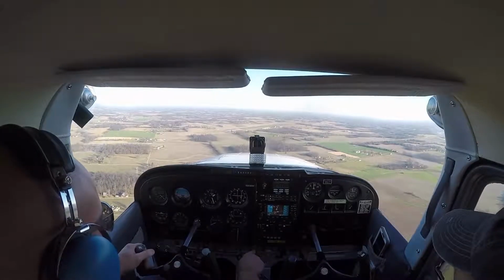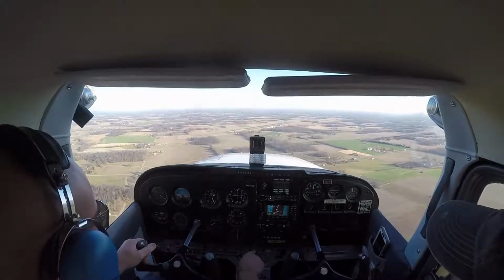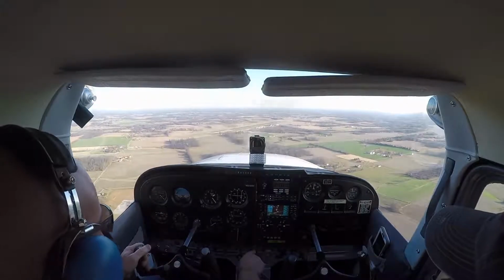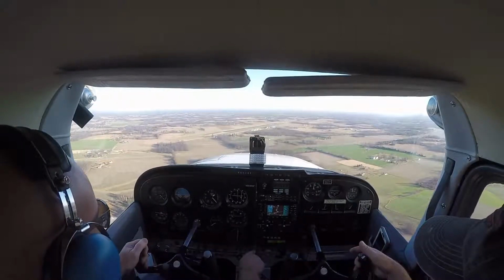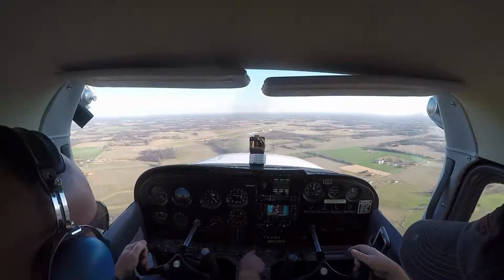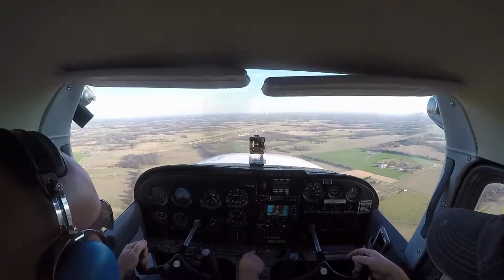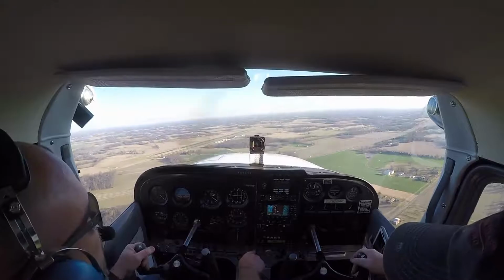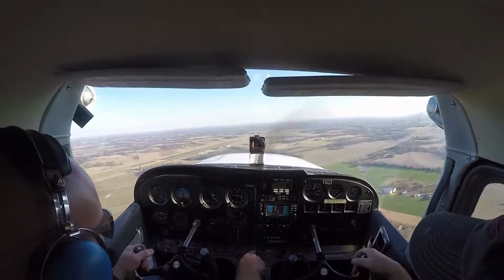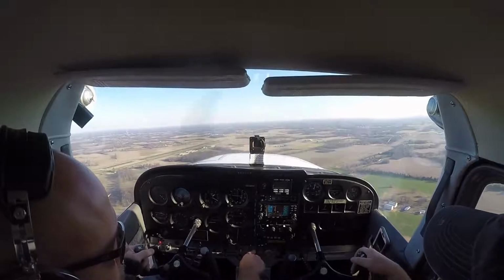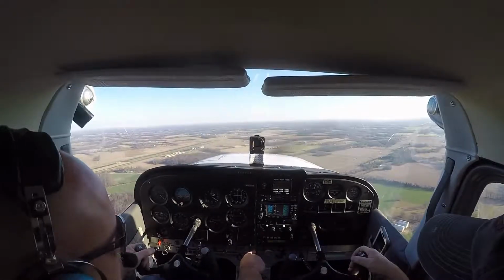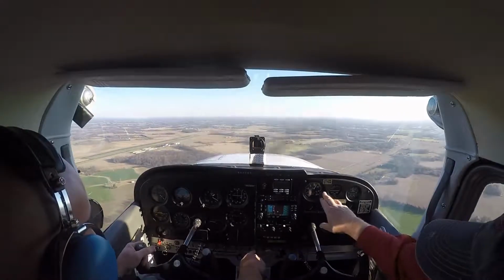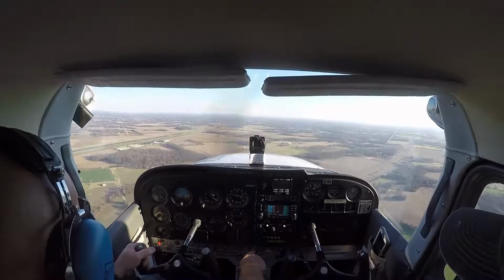All right, just don't get in too close now. And now your call is Murray traffic, 46283, left downwind, runway 23. Murray traffic, Cessna 46283, entering left downwind, runway 23. Okay, so there's your pattern altitude, right? Yes. All right, so let's not get any lower. So I'd put your power right back to the bottom of the green. Once you're at the pattern altitude and you're in the pattern, that's a good place to be. It'll keep you from being too fast.